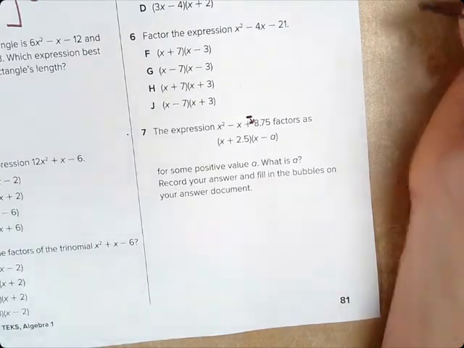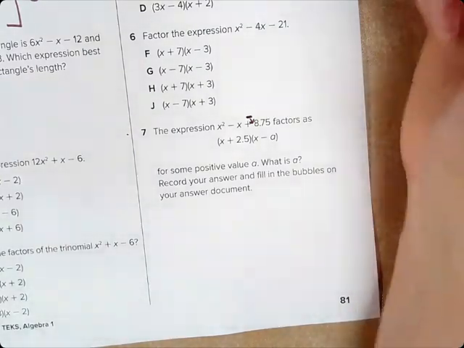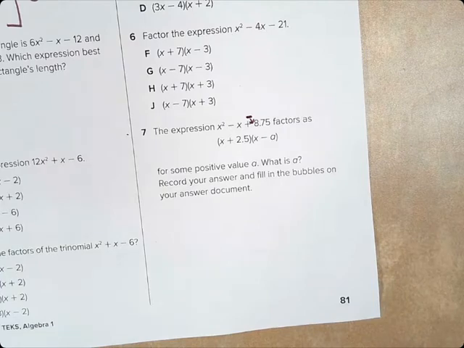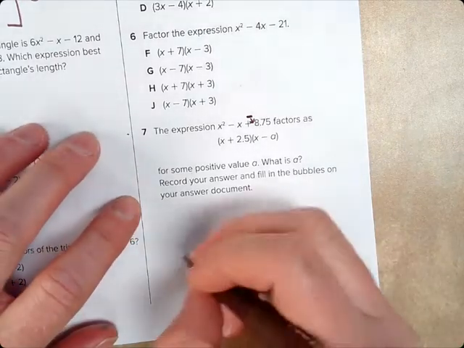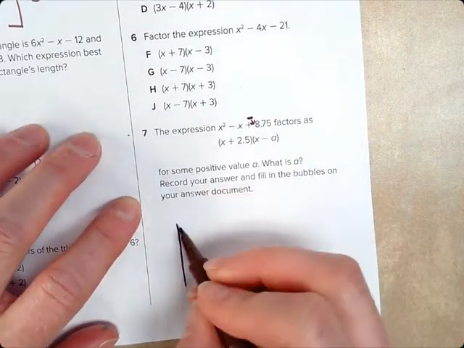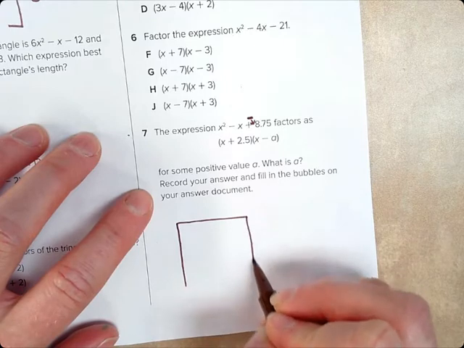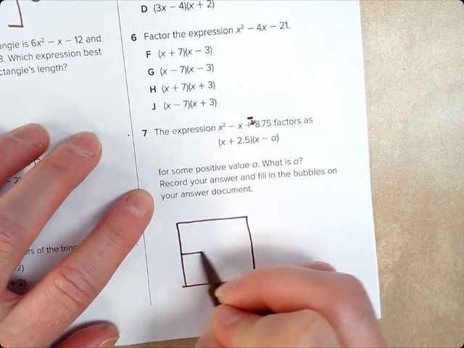Okay, so it says the expression x squared minus x minus 8.75 factors as x plus 2.5 times x minus a. What is the value of a? So we are going to draw our box like we are multiplying.